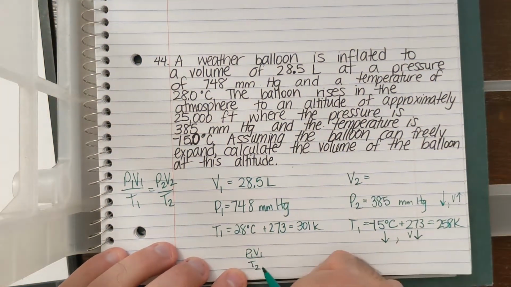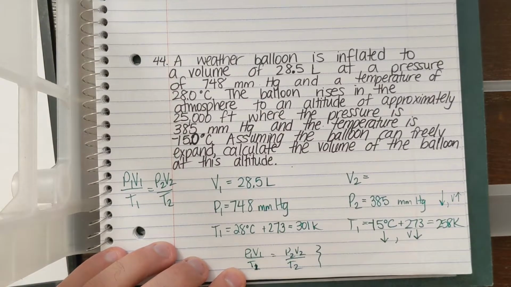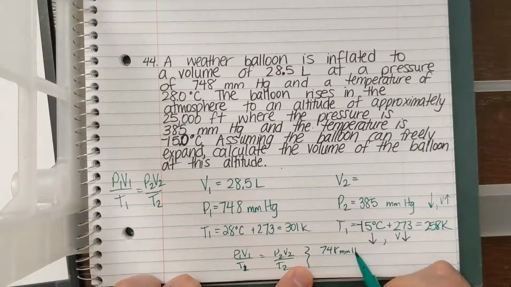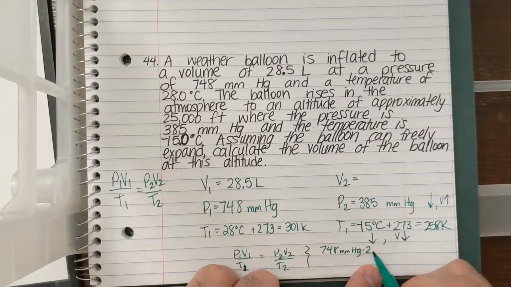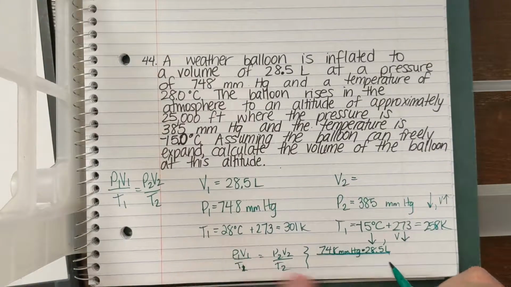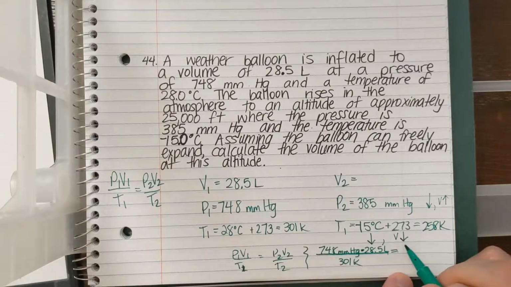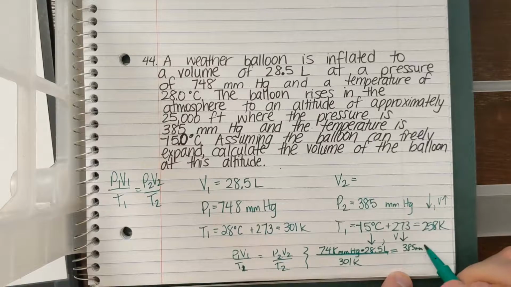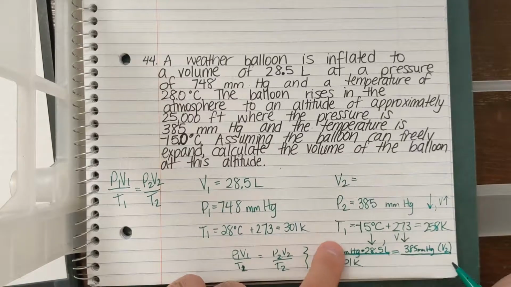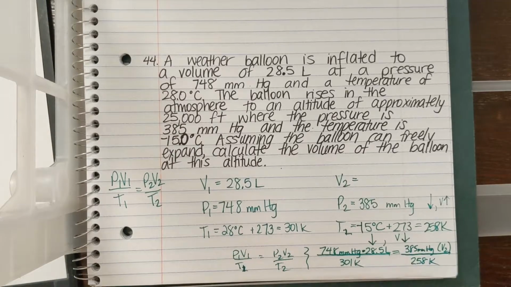P1 V1 over T1 equals P2 V2 over T2. Plugging and chugging, P1 is 748 millimeters of mercury times V1, which is 28.5 liters, all over T1, which is 301 Kelvin, equals P2, which is 385 millimeters of mercury, times V2, which we don't know, over T2, which is 258 Kelvin.